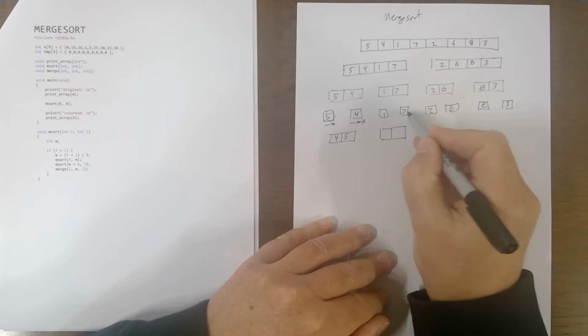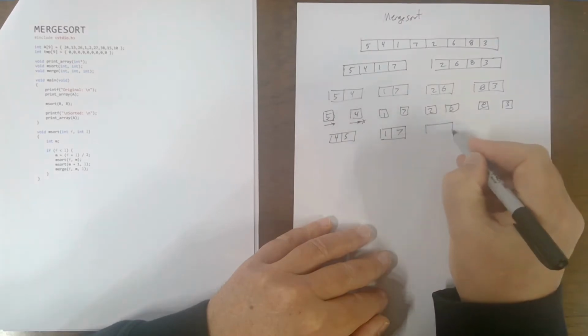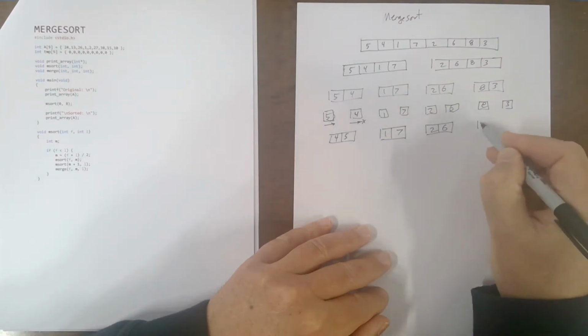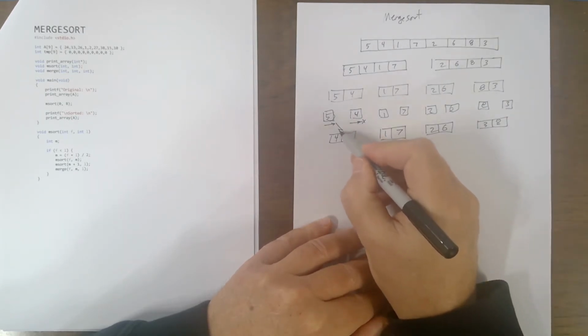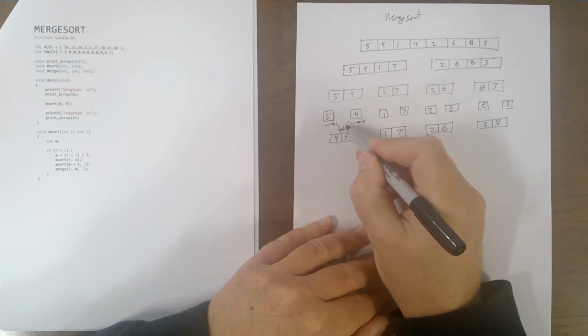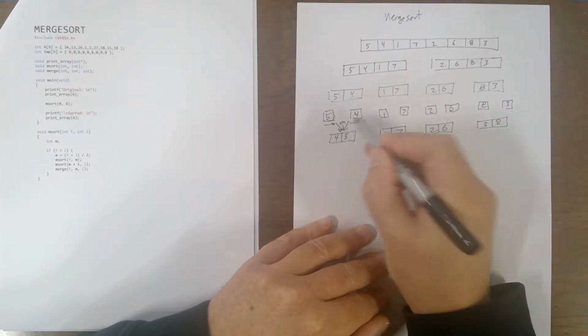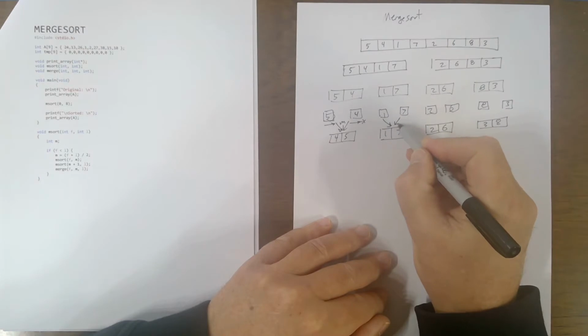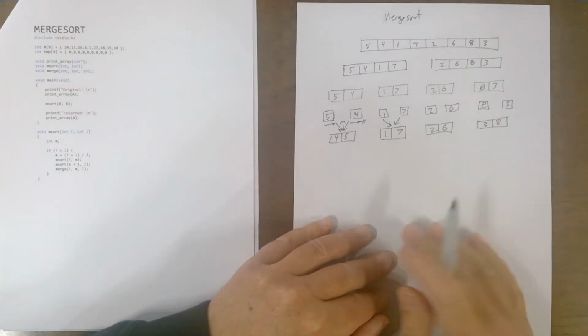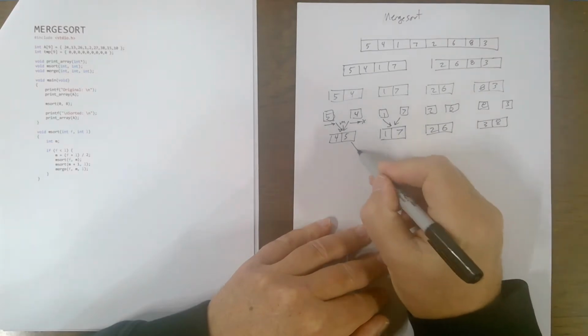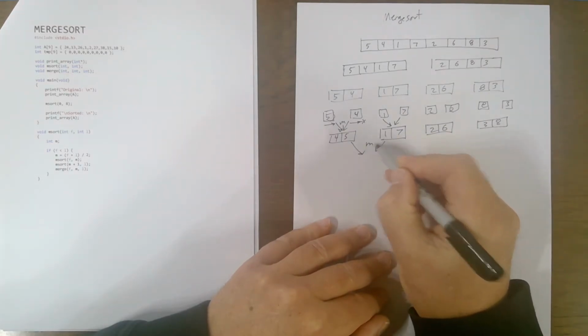It's kind of trivial for the cases of 1, but you put them back together in sorted order. So the 3 and the 8, right? The 3 goes first. Okay, so this was a merge. There were divides all the way down and then merges back together. So now we're going to merge the next layer up, right?